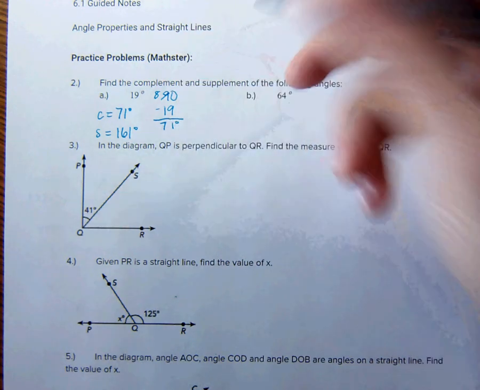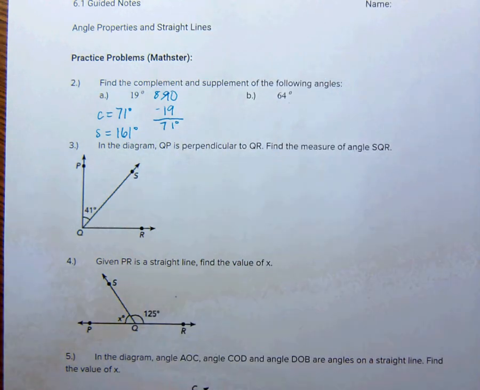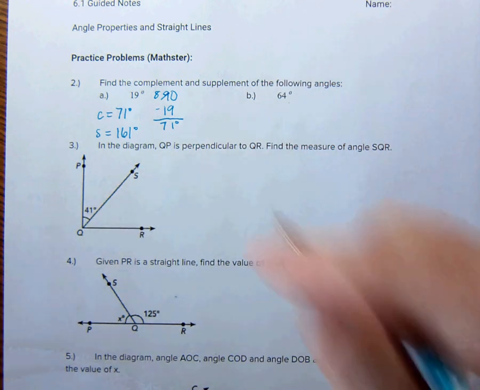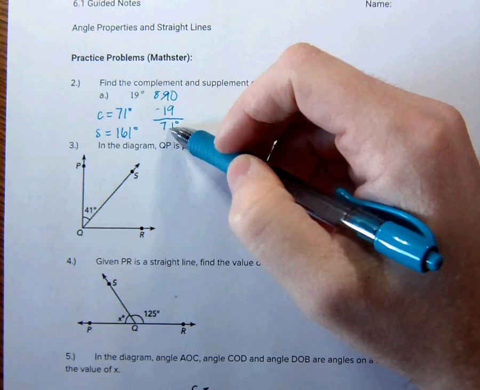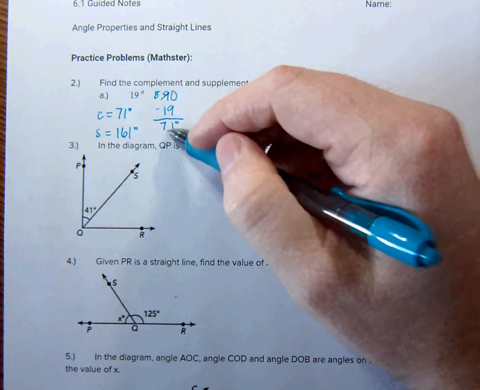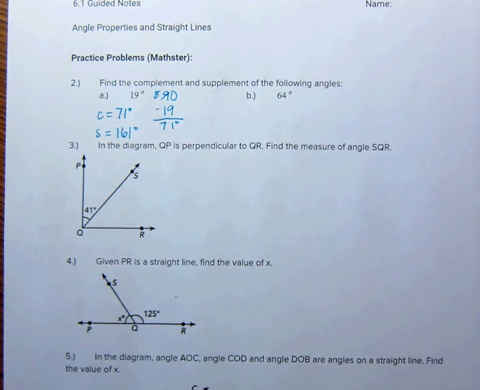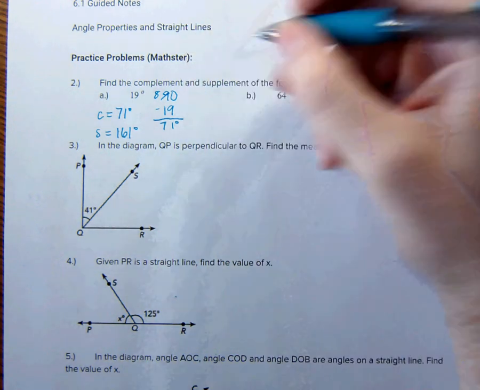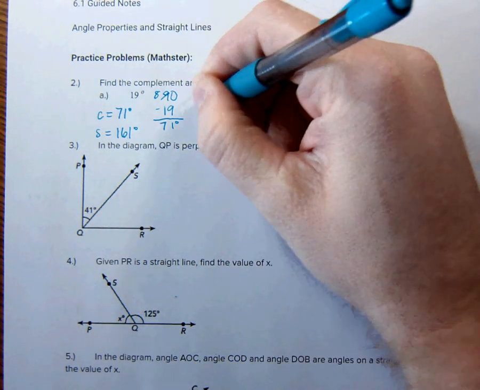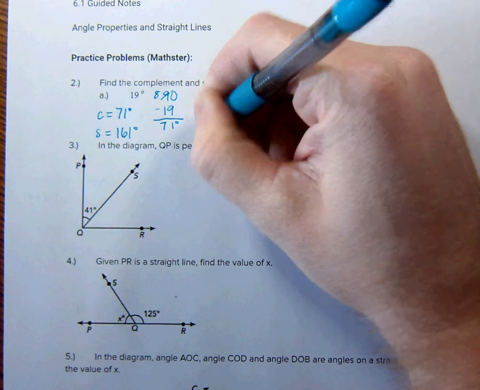I know that because, you know, what's 90 plus 90? That's right, it's 180. So if I know that 19 plus 71 is 90, I can add 90 to 71 to get my supplementary angle. So that's nice. 90 plus 71 equals 161.